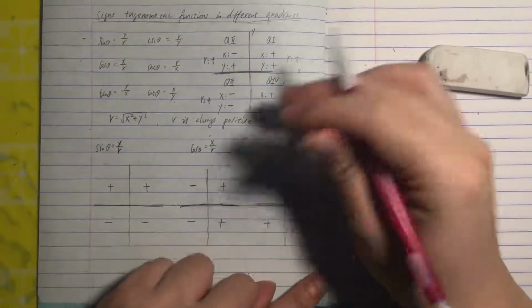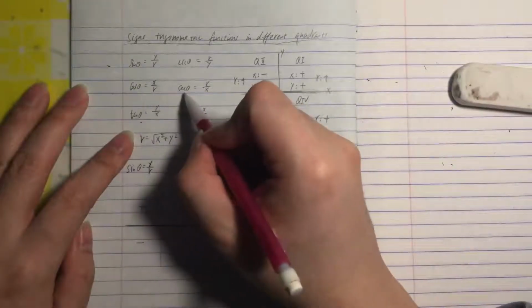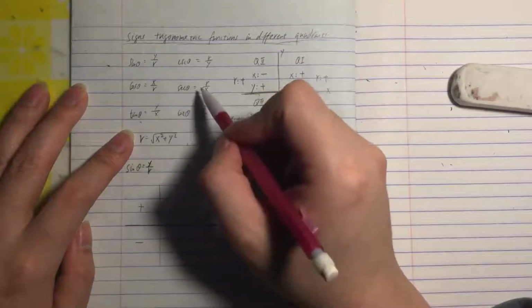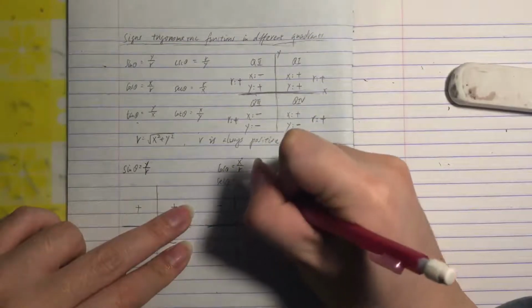Tangent and cotangent have exactly the same signs in these 4 quadrants. And since cosine and secant are reciprocals of each other, cosine and secant have exactly the same signs in these 4 quadrants.